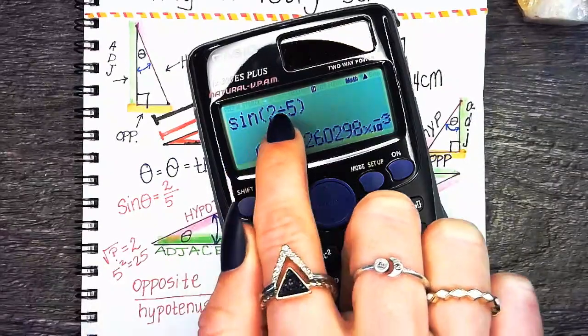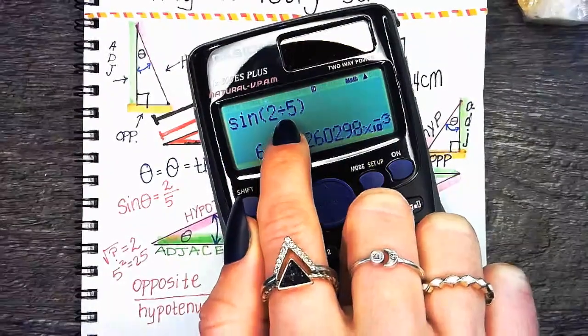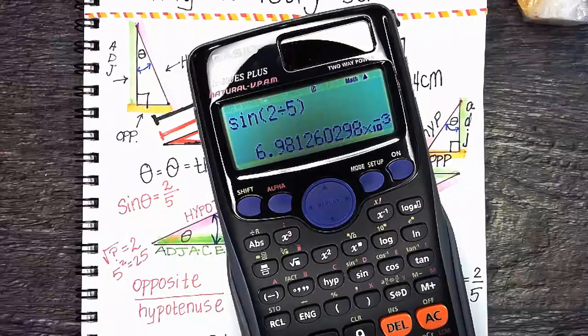We took the sine of 2/5, that's the ratio. What I want to take the sine of is the angle measure. However, I don't know the angle measure. How do I work backwards? You don't divide by sine, just like you wouldn't divide by a square root. That makes no sense. What we want to do is use the inverse operation.